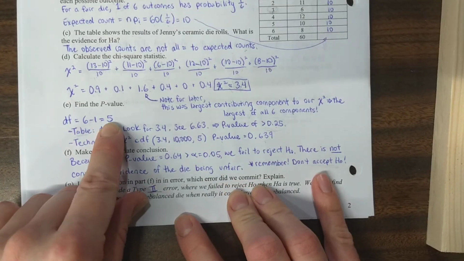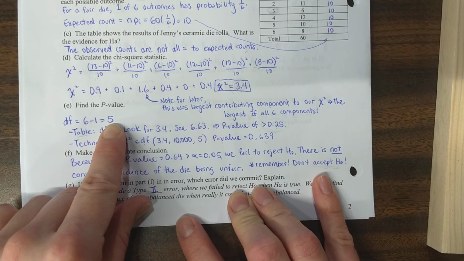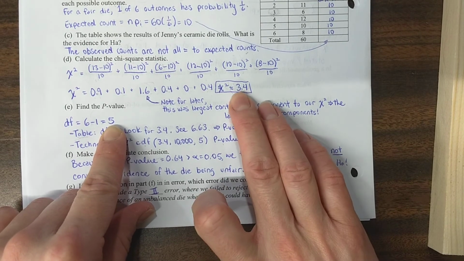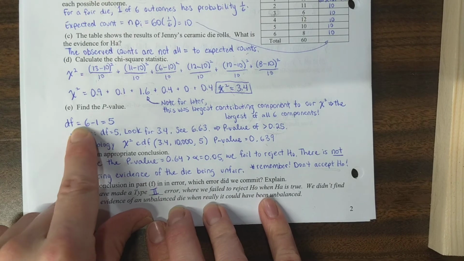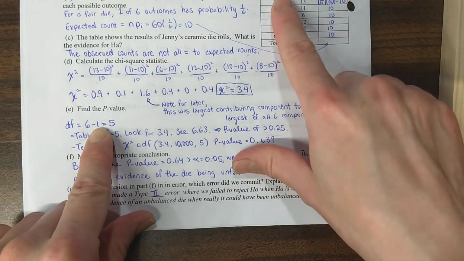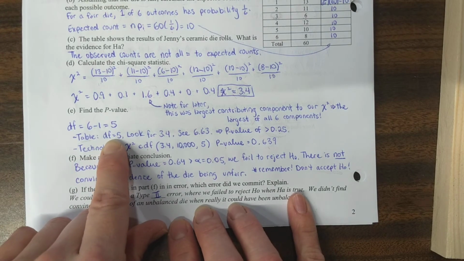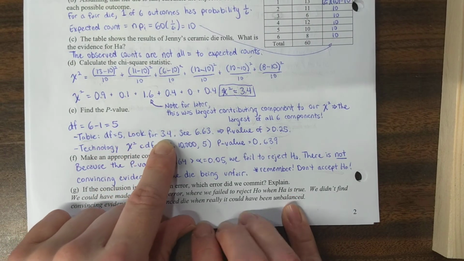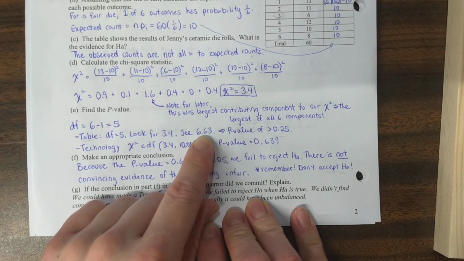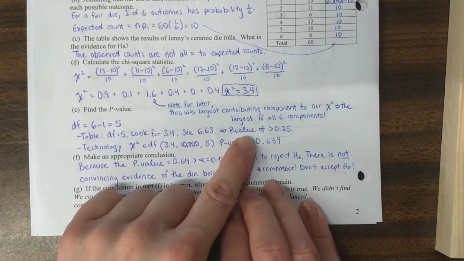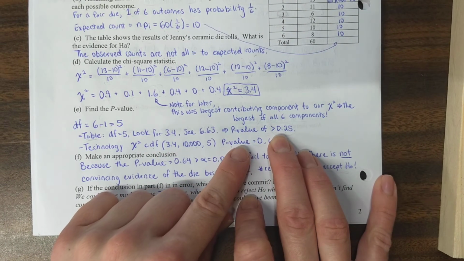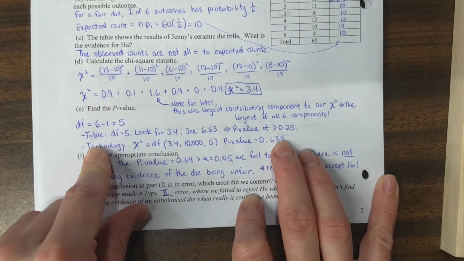Find your degrees of freedom first, then you can find your p-value once you've defined this particular chi-square distribution. Degrees of freedom is 6 categories minus 1, which is 5. In the table, we can use degrees of freedom 5. Look for 3.4, we don't see it, but we see 6.63, which is the closest to it, and it gives us a p-value of greater than 0.25. That's pretty far from rejecting.